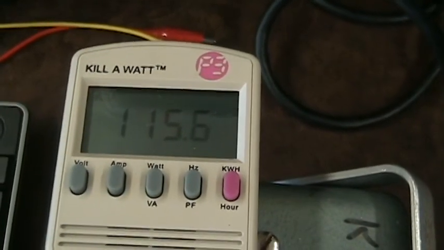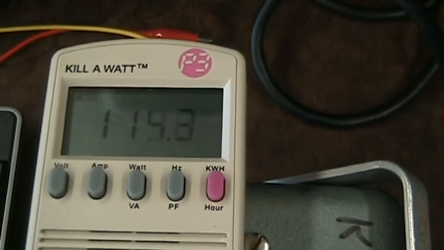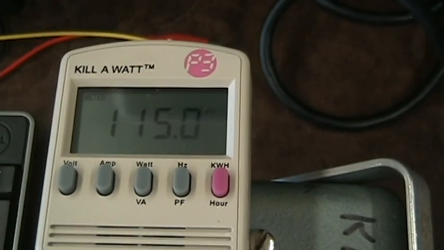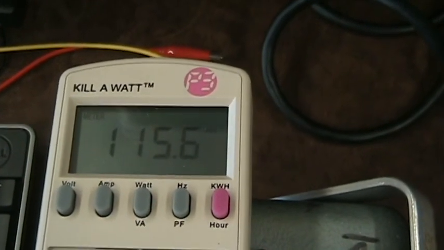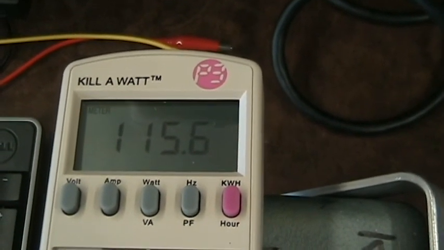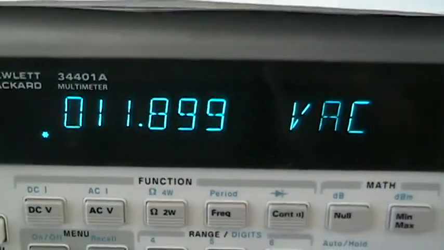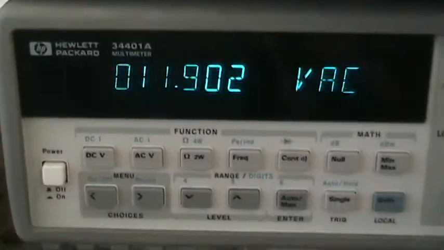Alright, so the input voltage is just a little over 115 volts. We'll adjust it a little bit to, there we go, 115.6 volts. It jumps a little bit. 115.1. And the output voltage is 11.8 or 11.9 open circuit.